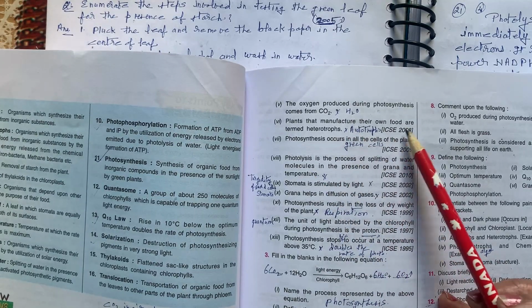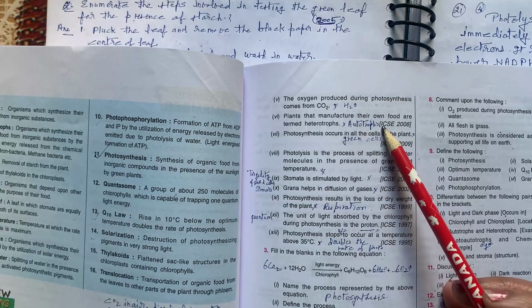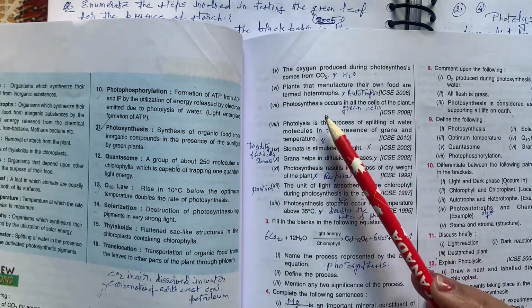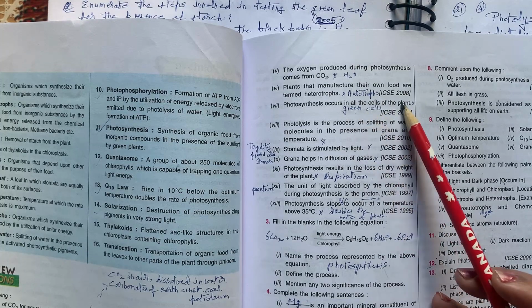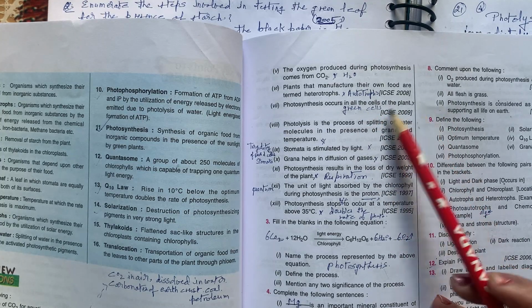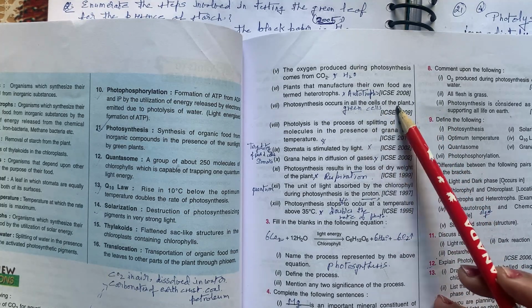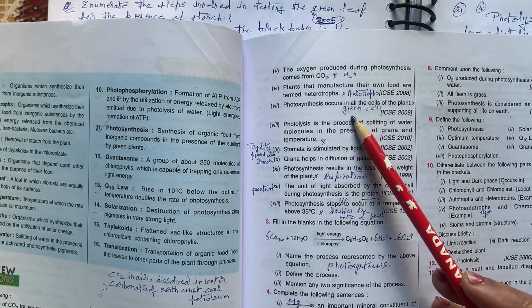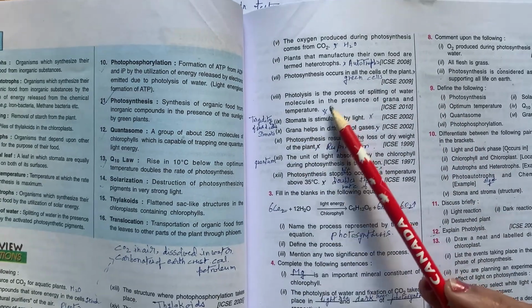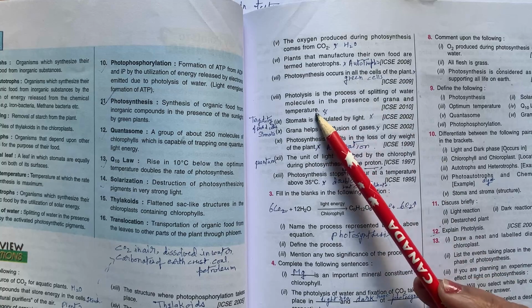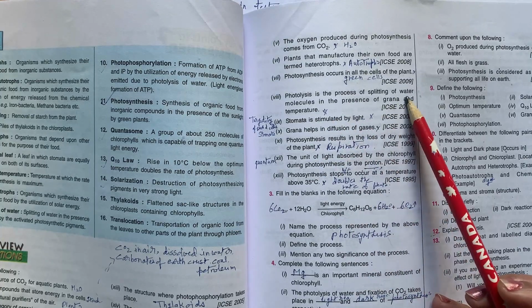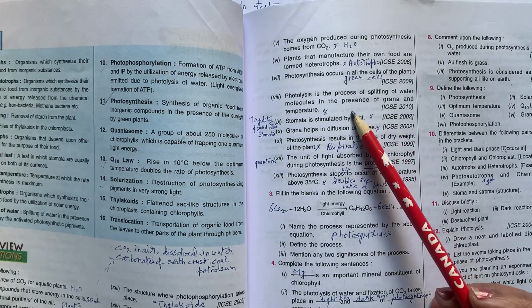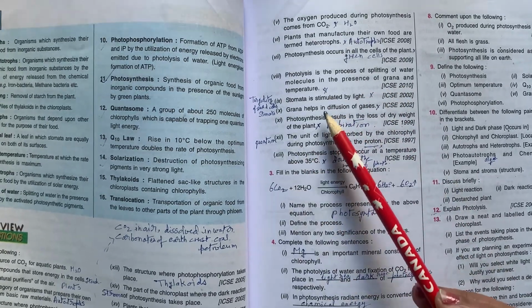Plants that manufacture their own food are termed heterotrophs. No, they are termed autotrophs. Photosynthesis occurs in all the cells of the plant. No, it occurs in all green cells of the plant. Photolysis of water is the process of splitting water molecules in the presence of grana and temperature. False. Photolysis of water is the splitting of water molecules into hydrogen ions and hydroxyl ions.